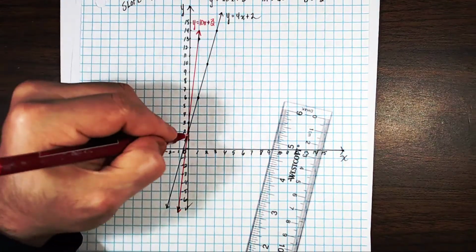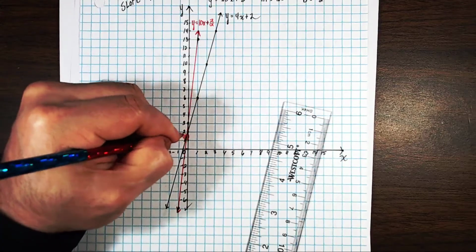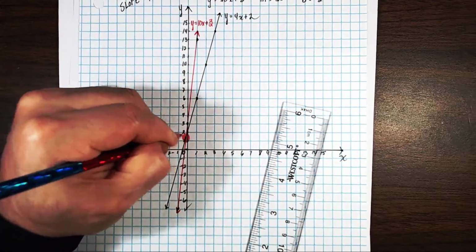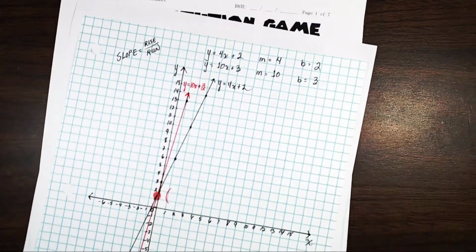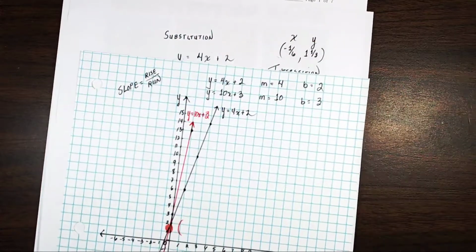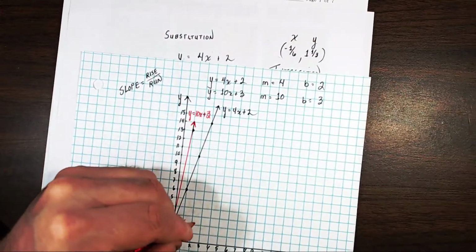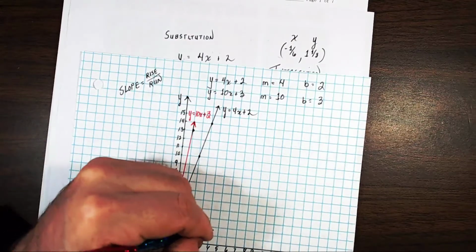Okay, and we see that the intersection does in fact happen exactly where we thought. The intersection is at, just like we computed, -1/6, comma 1 1/3.